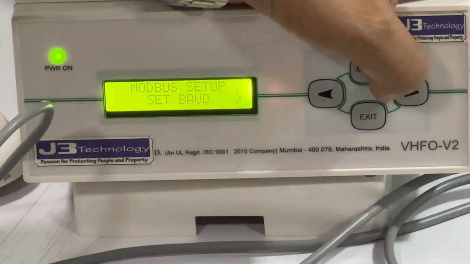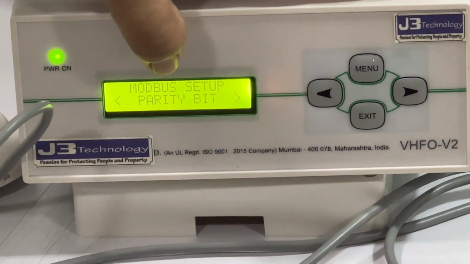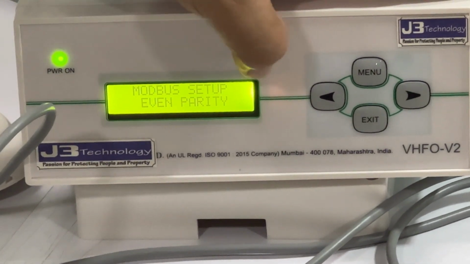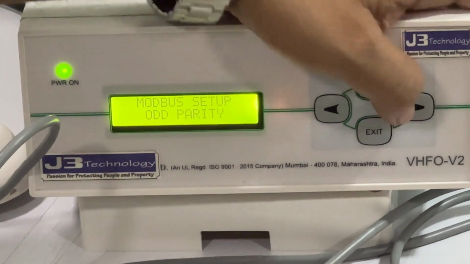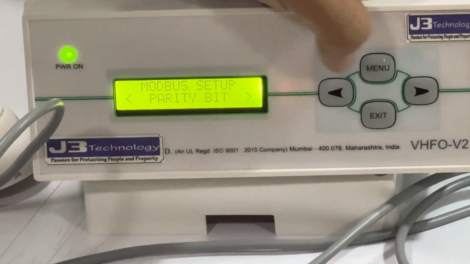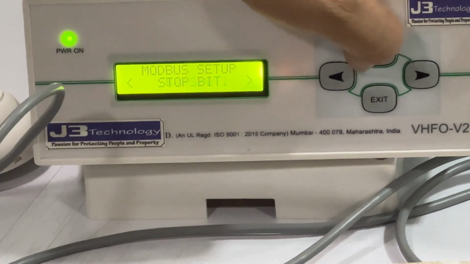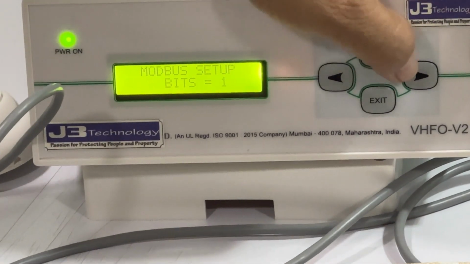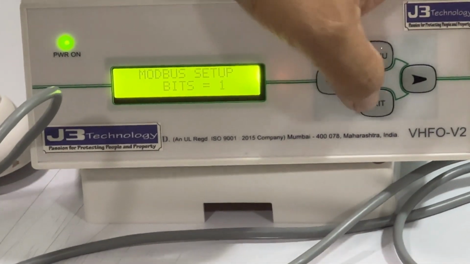Now again press enter, then the parity bit: you can set even parity or odd parity. It's up to your system requirement. Stop bit is by default 1, or 2. You can set either 1 or 2 as per your requirement.